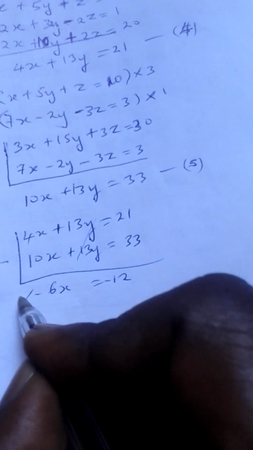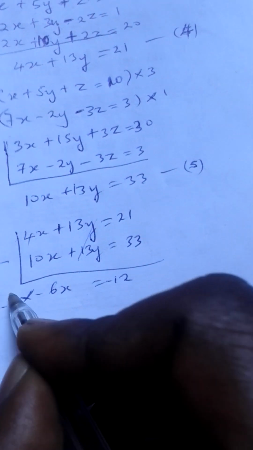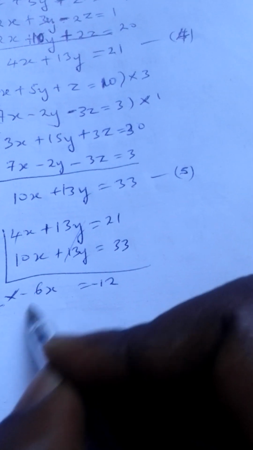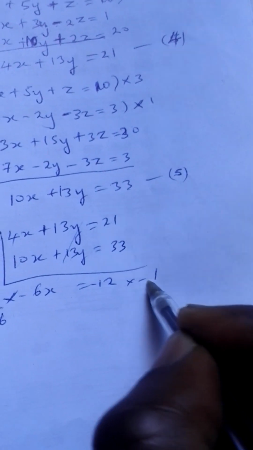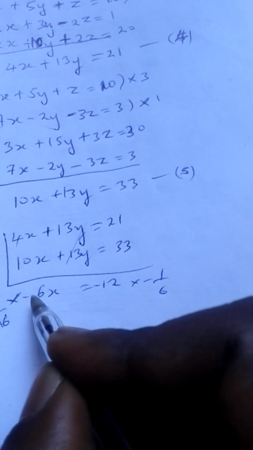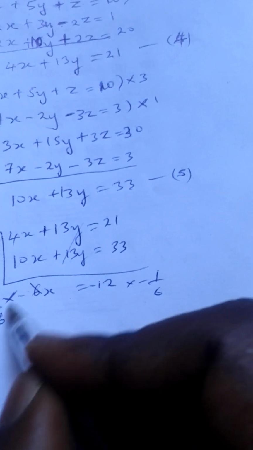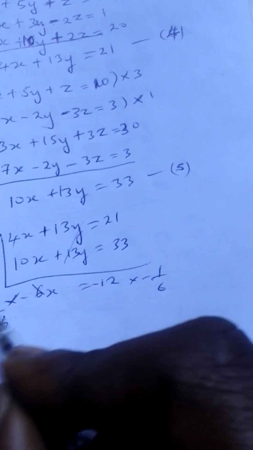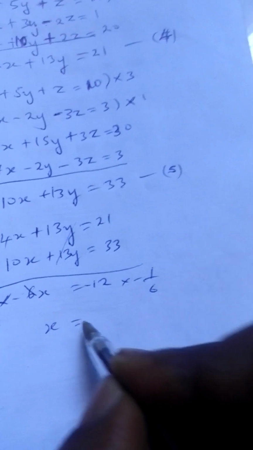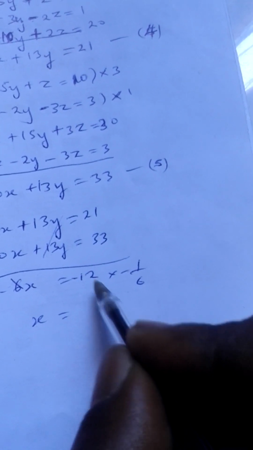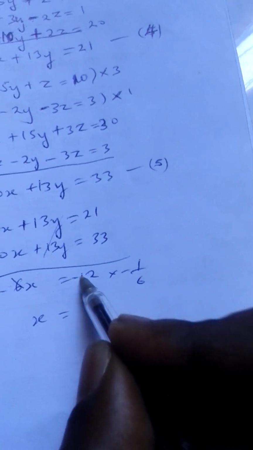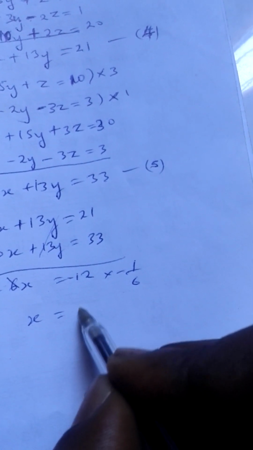If we divide both sides by negative 6, the negative and the negative cancel, so this becomes a positive x. 6 divides into 12, giving us 2. So our x is 2.